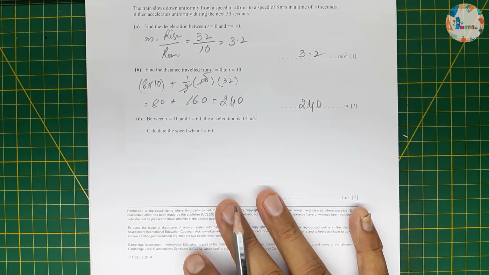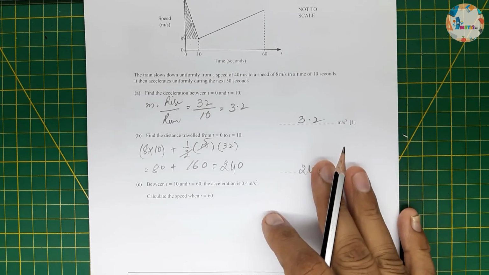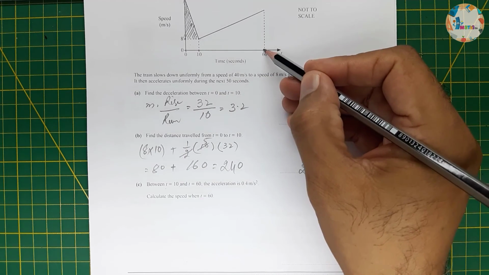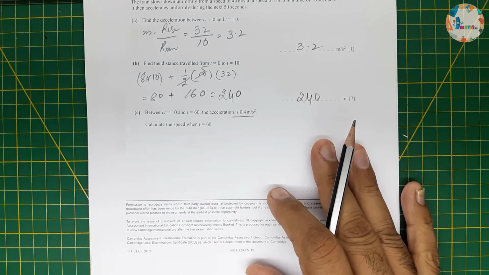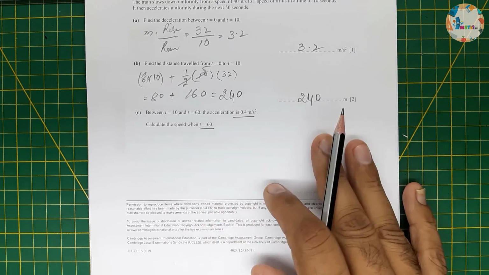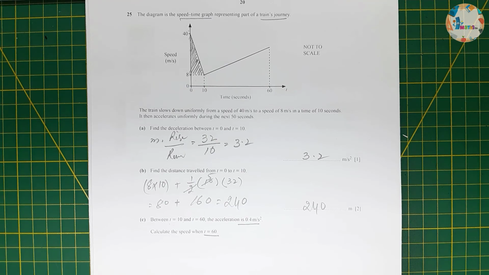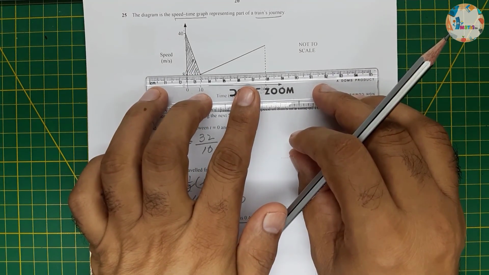Then the last part, C, is saying between t equals 10 and t equals 60, the acceleration they have provided is 0.4 meters per second squared. Calculate the speed at t equals 60. What we can do is consider this triangle.